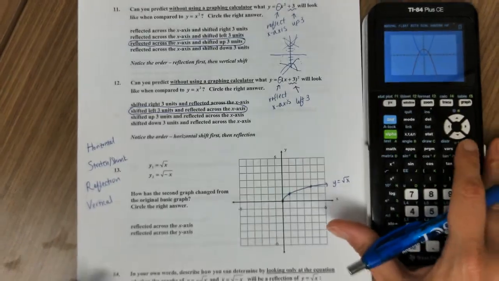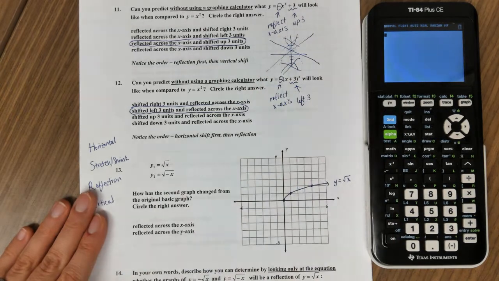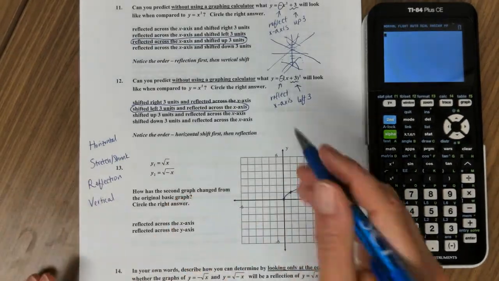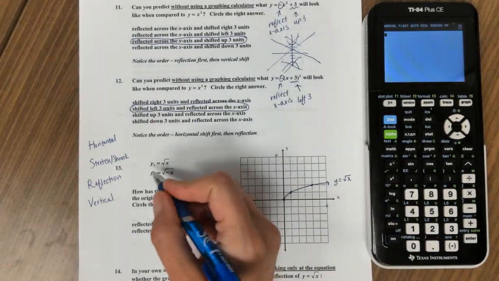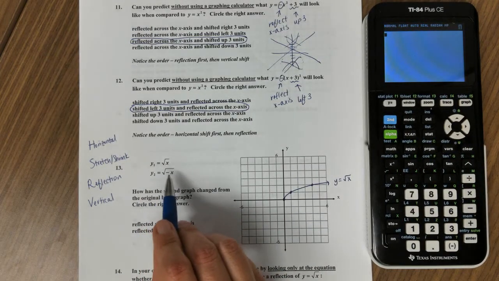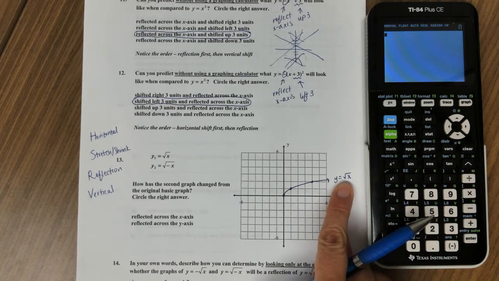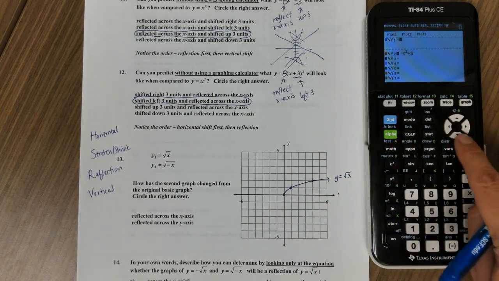Okay, so for number 13, I'm going to just put a big X through that. Sorry for making that so messy, but that is not right. That's why I drew it out. So for number 13, y equals square root of x versus y equals square root of negative x. Here's my square root of x function, and let's see what happens when we graph.